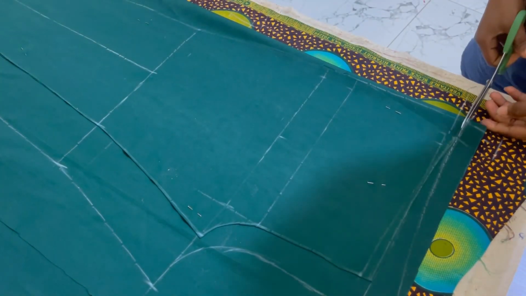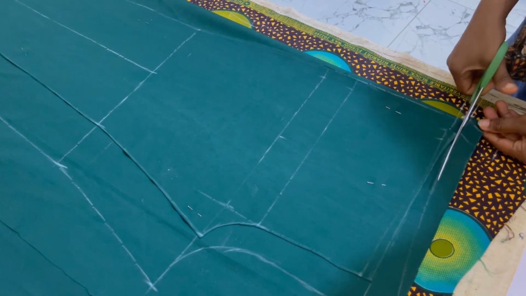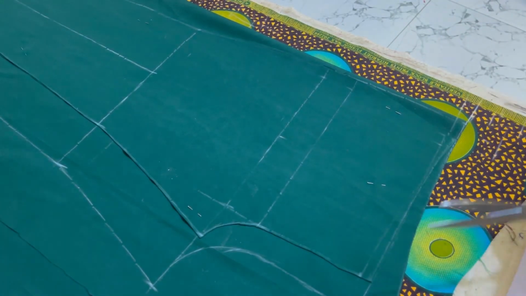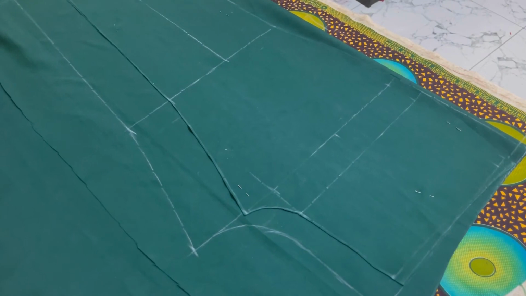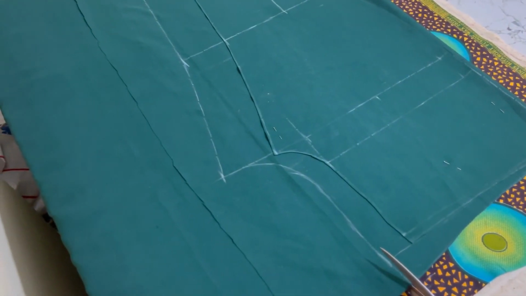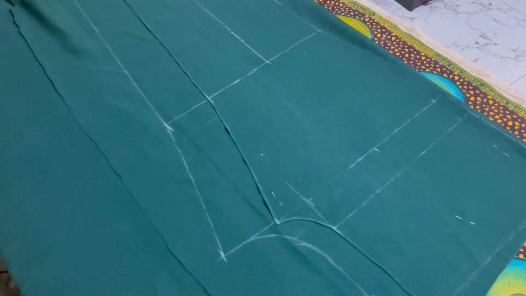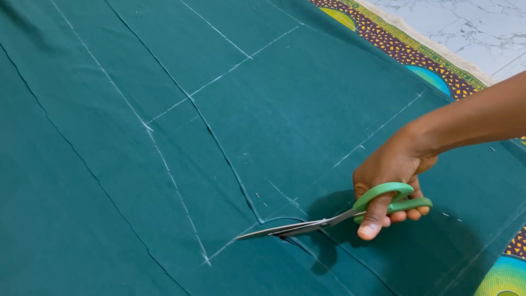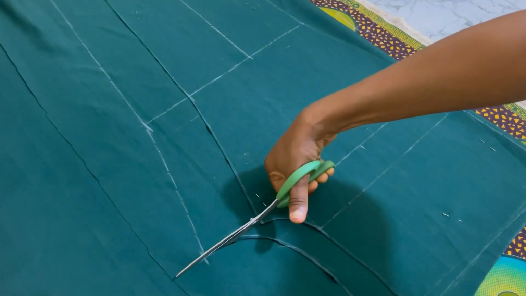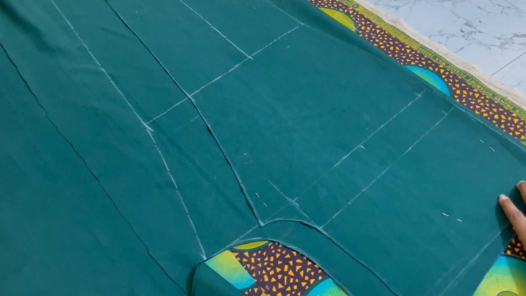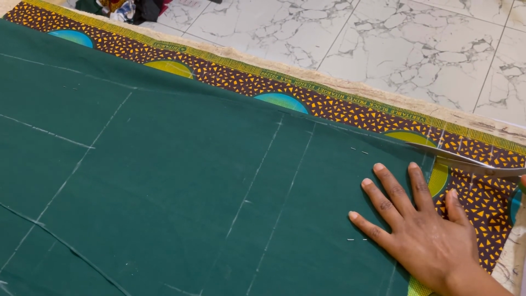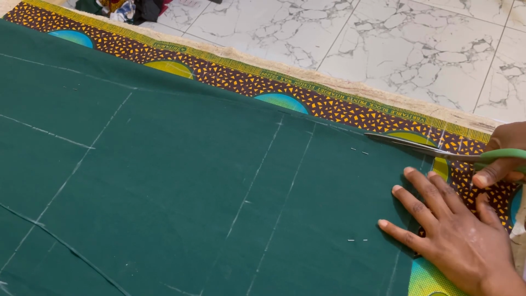Okay, let me cut from here so you can see. Also here, that's where the dart is.